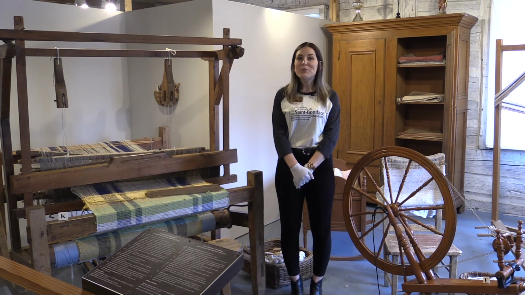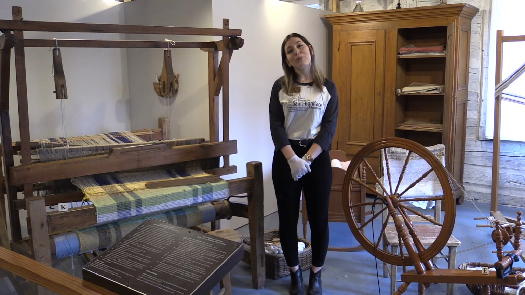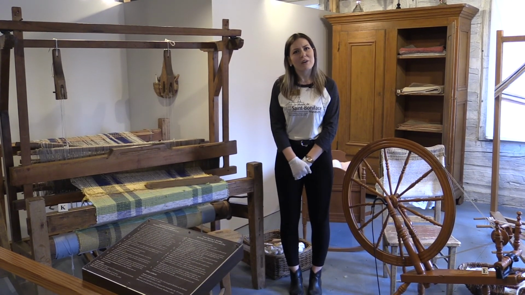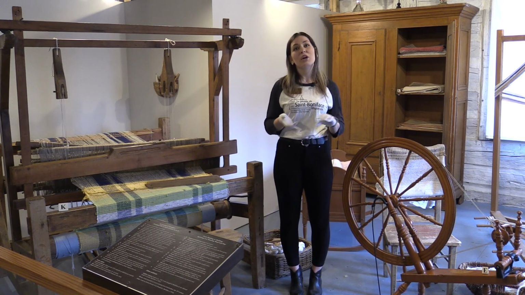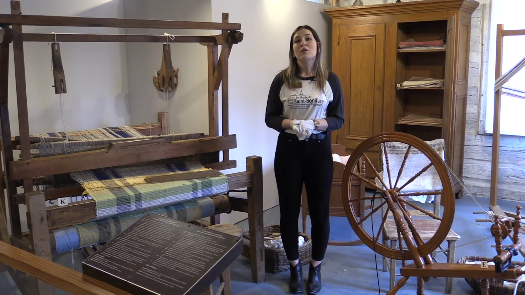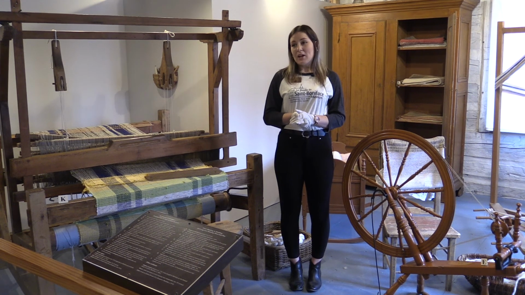Talk to you about the loom and its role at the time of the Red River Colony. Before the big factories arrived in North America, it was very difficult to get fabric to make blankets, curtains, dishcloths, clothing, etc. So people often had to create their own fabric.